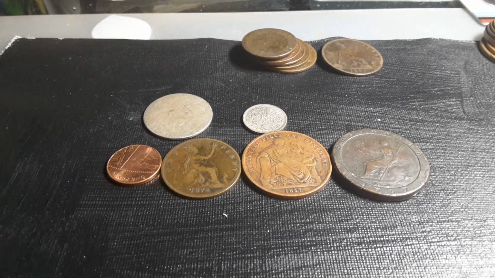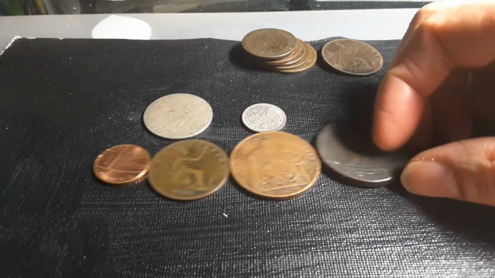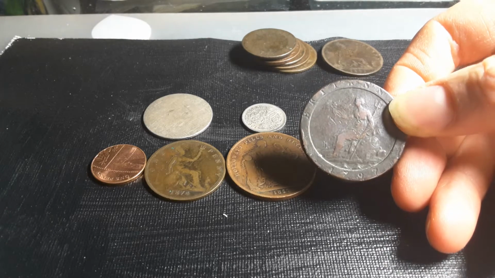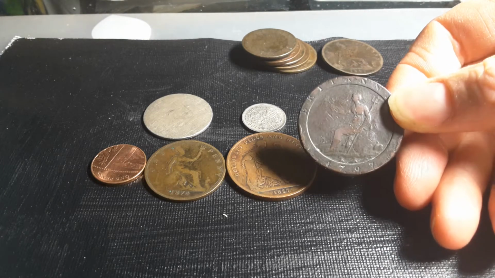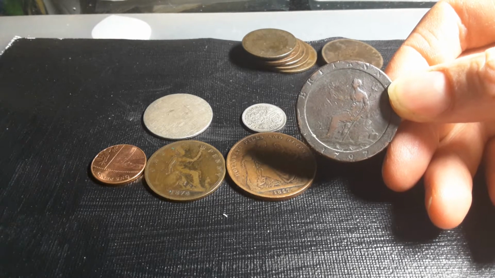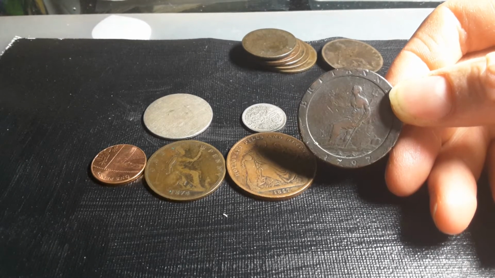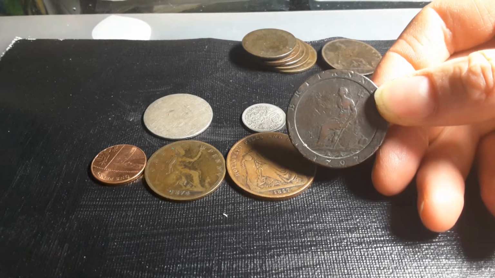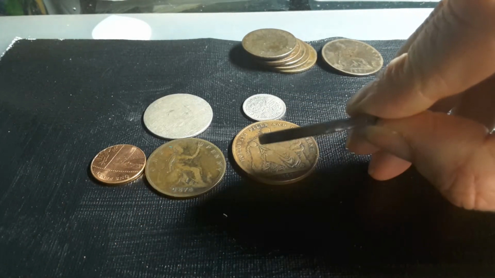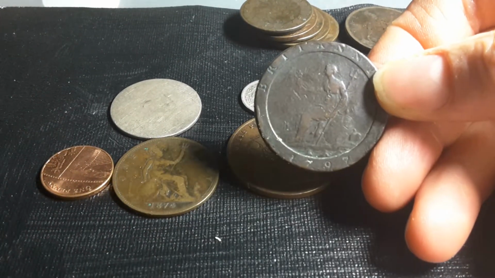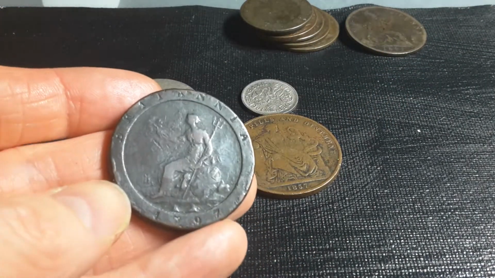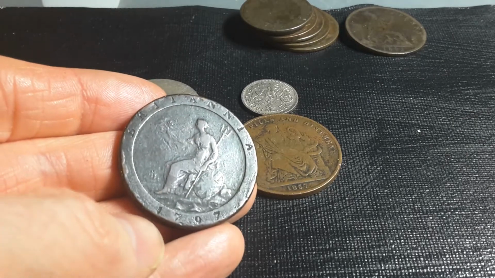But before the issuance of this large bronze coin, which was actually supposed to have its full metal value of copper, this is the Cartwheel penny, 1797, and it actually weighed 28.35 grams, as you can see, and it's quite a thick coin. I've made a video on these, so if you check my playlist under United Kingdom, it will be there.